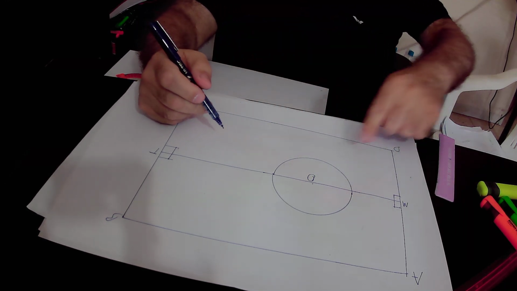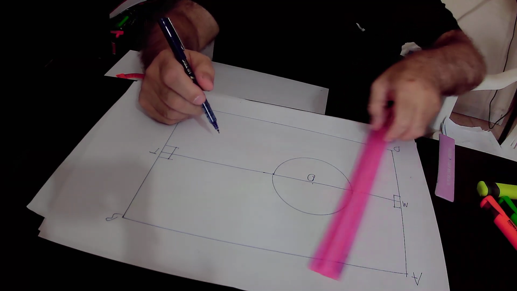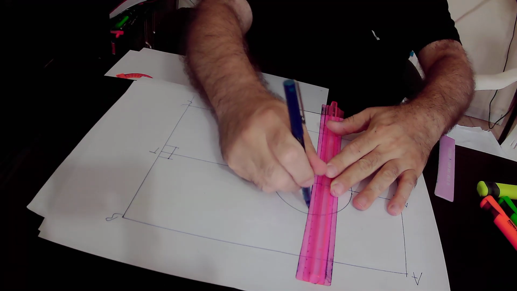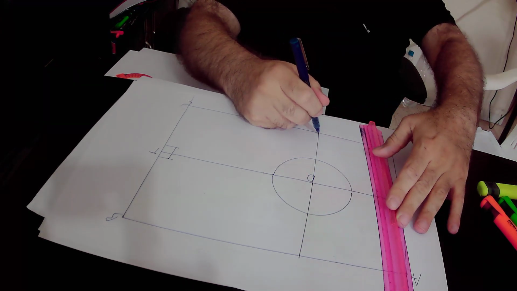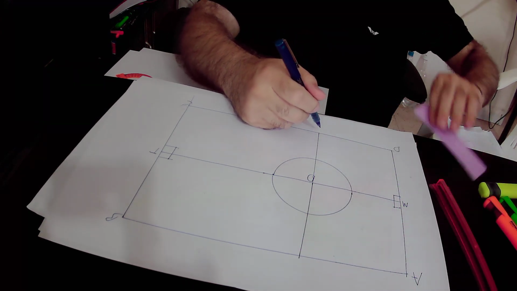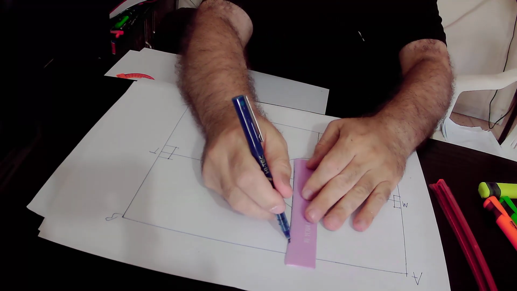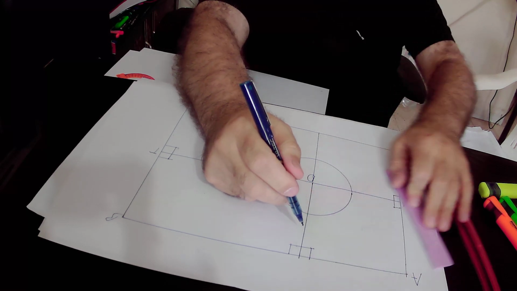In the next step, from point O, we go perpendicular to AB. This angle equals 90 degrees, and this angle will also equal 90 degrees according to construction.